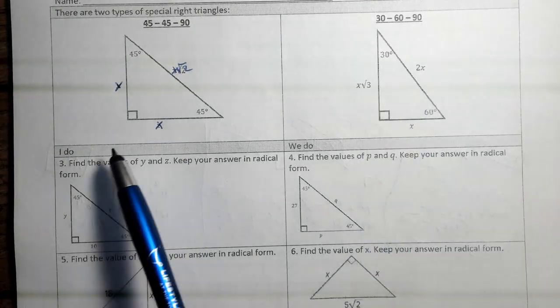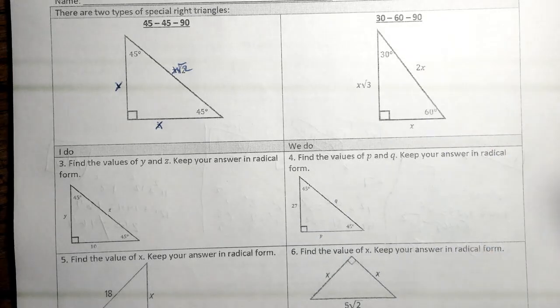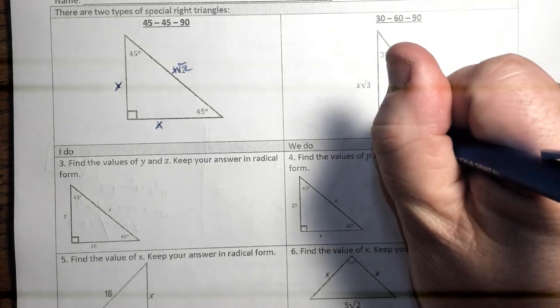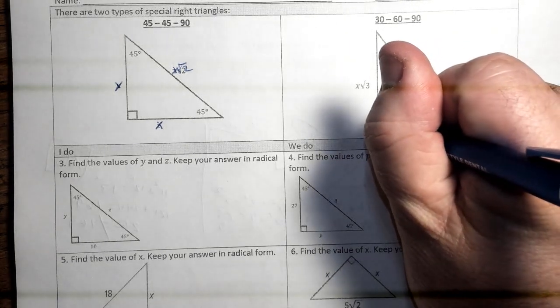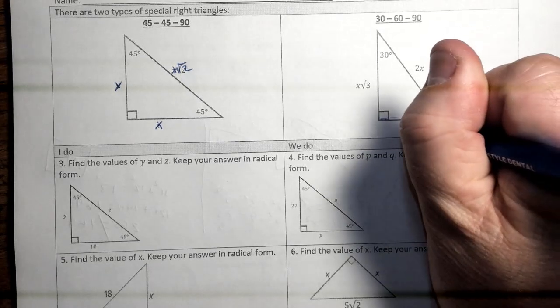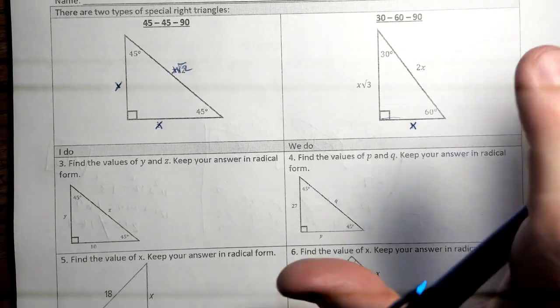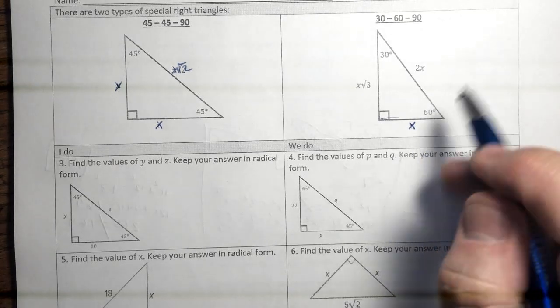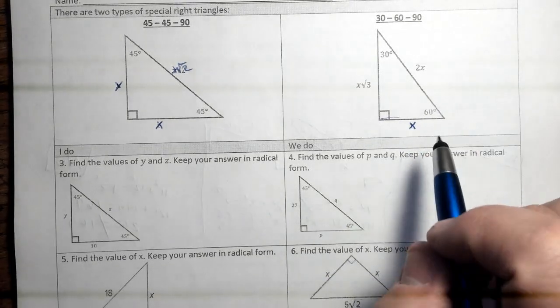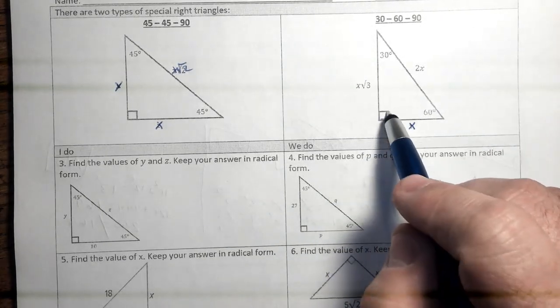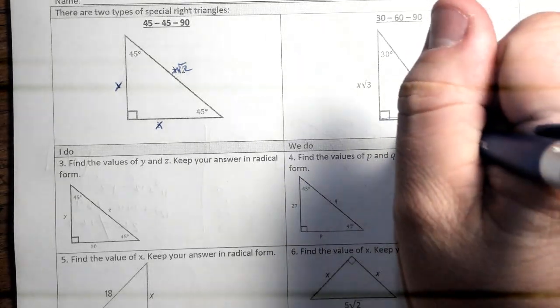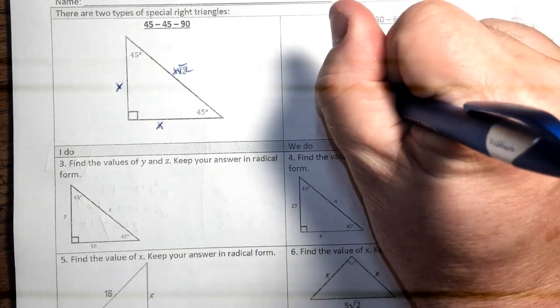All right, so looking over here, 30, 60, 90. On the side that's the 90 degree and the 60 degree, that's x. Just stay with me. x is whatever number, x is 5, whatever. This side over here, the 90 to the 30, is whatever the short side is times the square root of 3.